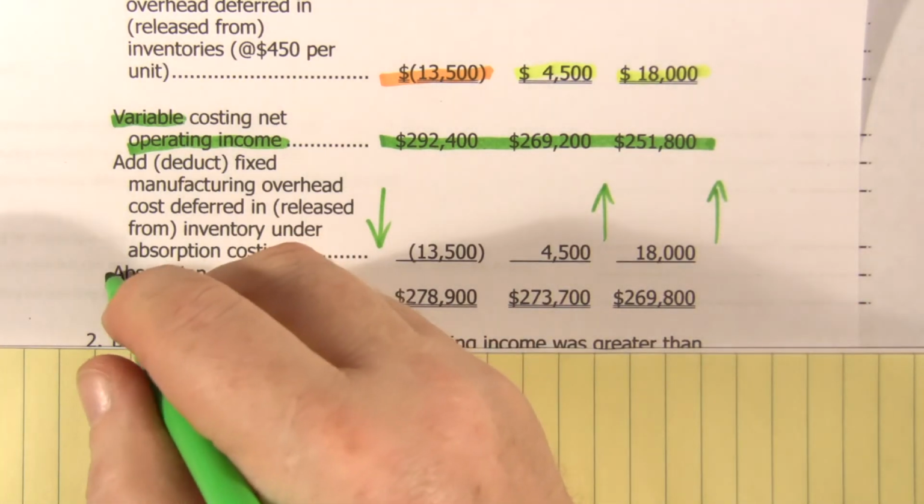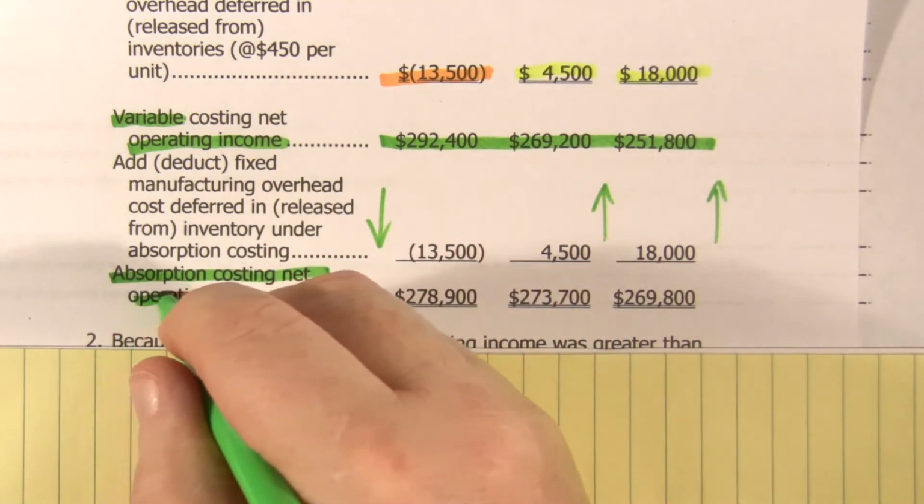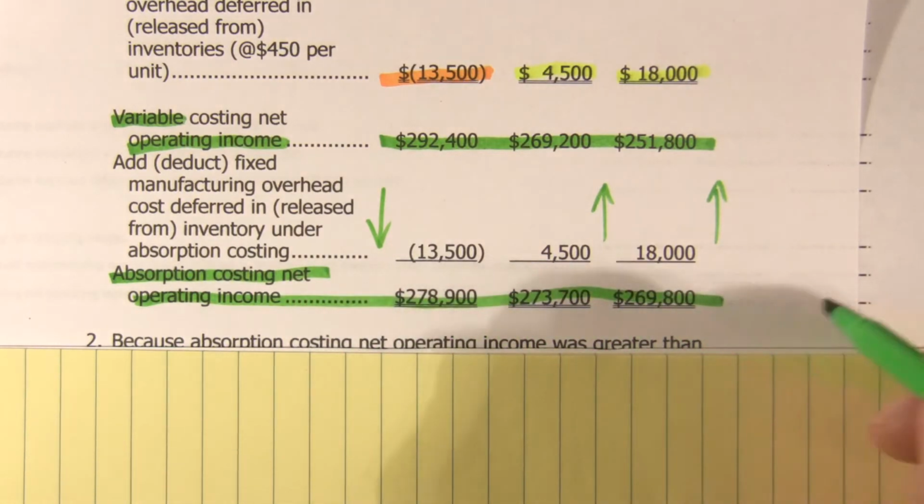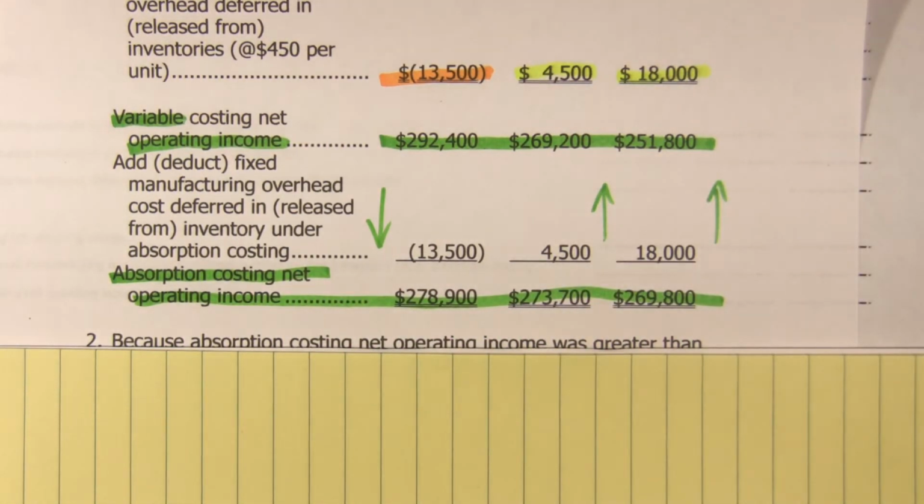And keep in mind, this is the one that you pay taxes on. The IRS likes that one.